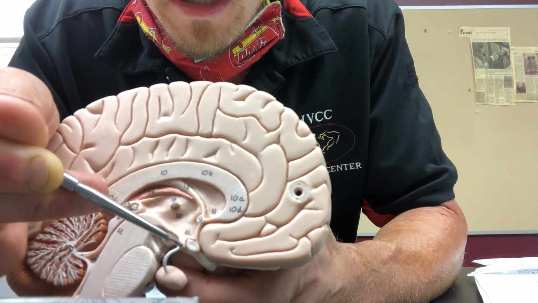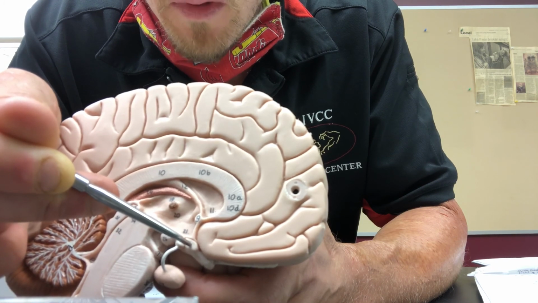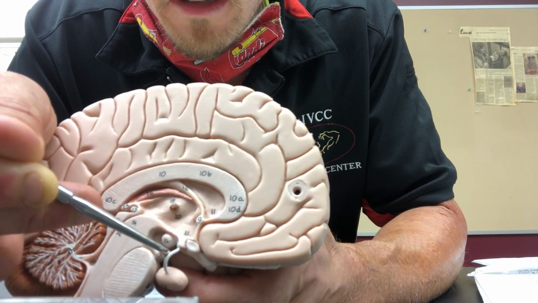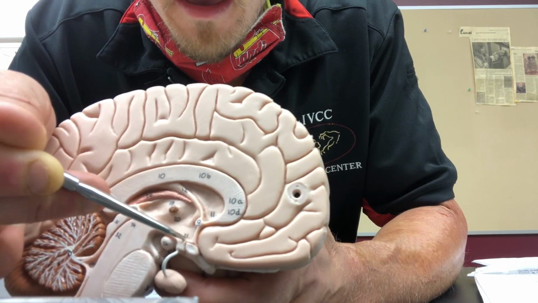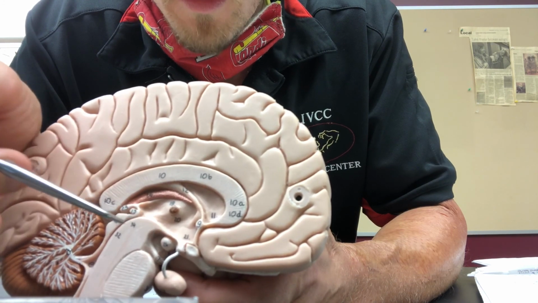So another structure we can see from the side here, from this mid-sagittal cut. Again, optic chiasm. Then we see the infundibulum essentially hanging from the hypothalamus. And then we see the mammillary body again one more time, all in a row.